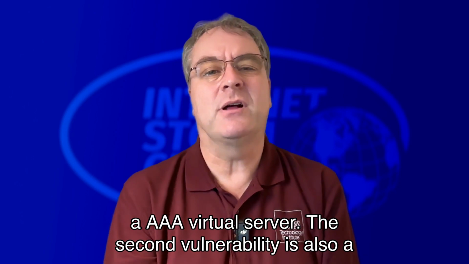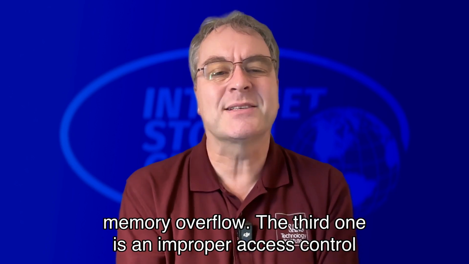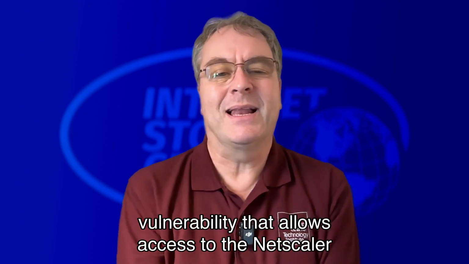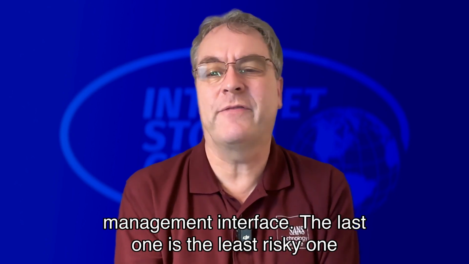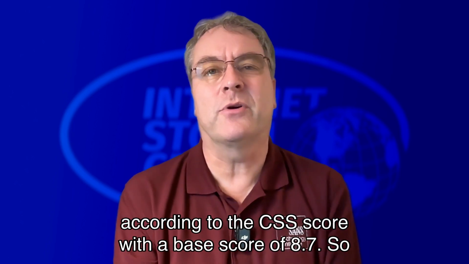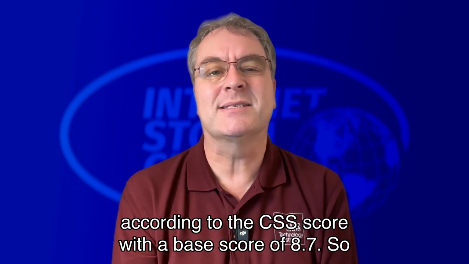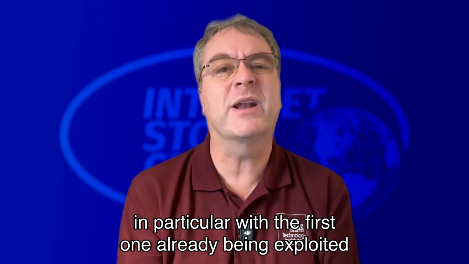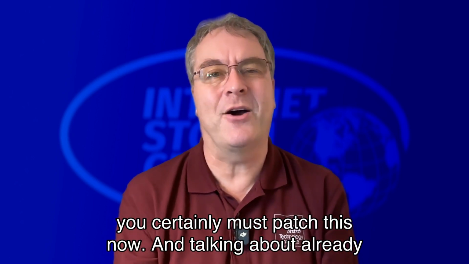The second vulnerability is also a memory overflow. The third one is an improper access control vulnerability that allows access to the Netscaler management interface. The last one is the least risky one according to the CVSS score, with a base score of 8.7. So in particular, with the first one already being exploited, you certainly must patch this now.